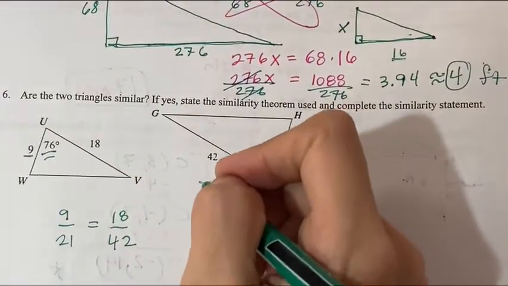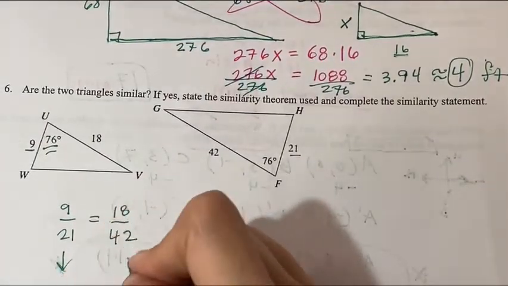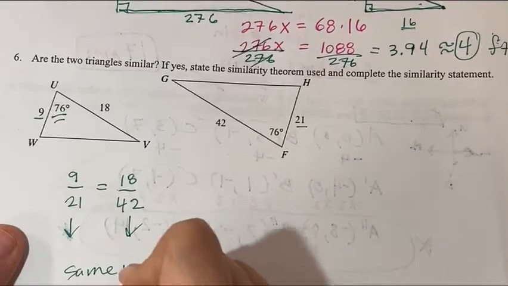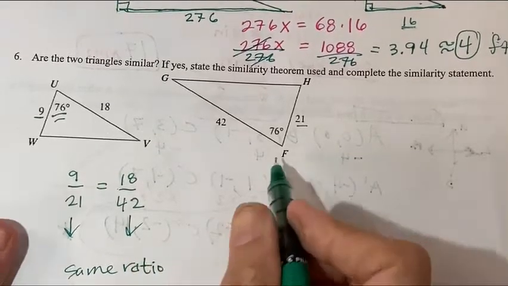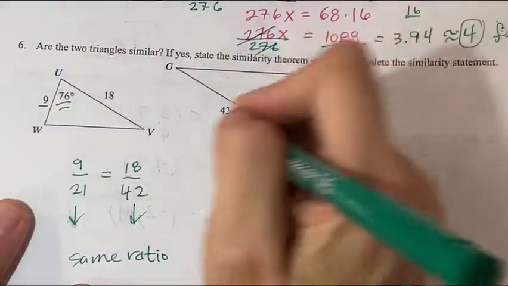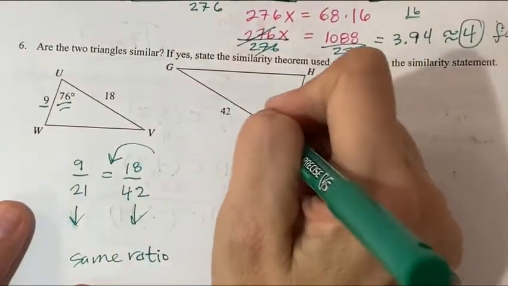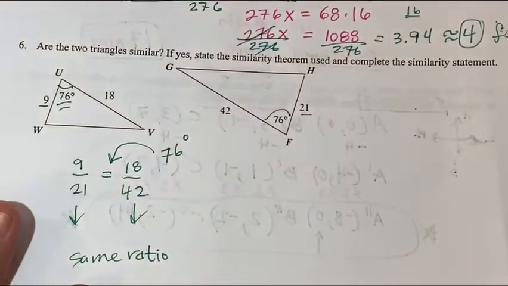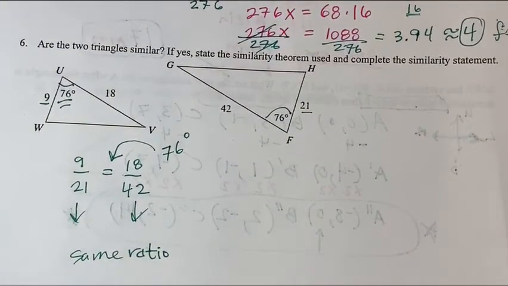So if these sides make the same ratio, are they the same ratio? That's really the question. And if the angle between those two sides is equal, well, we do have that. We have 76 degrees between these two sides. So let's see if they make the same ratio.